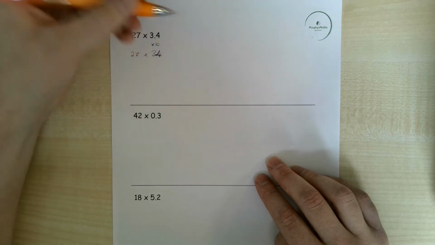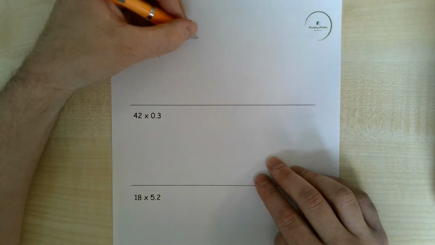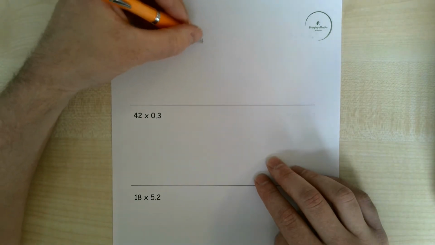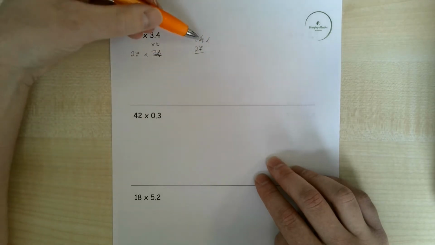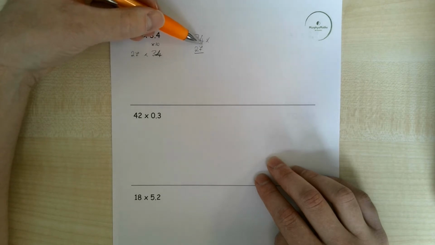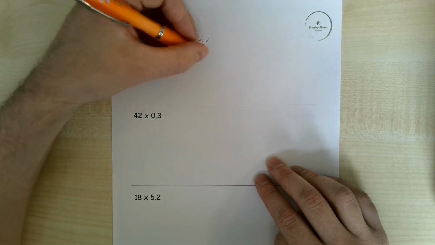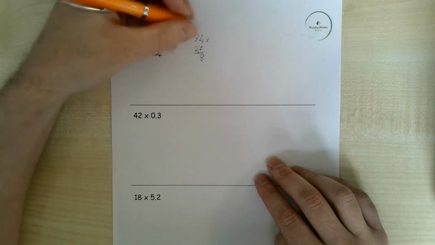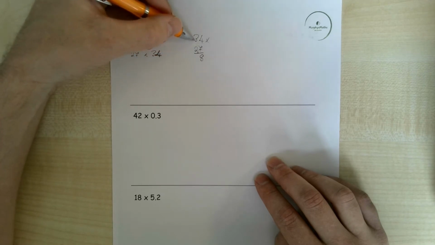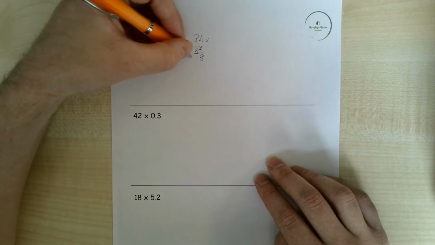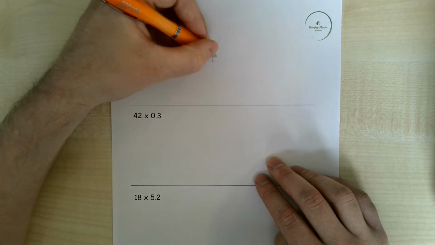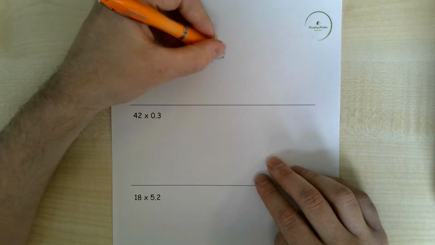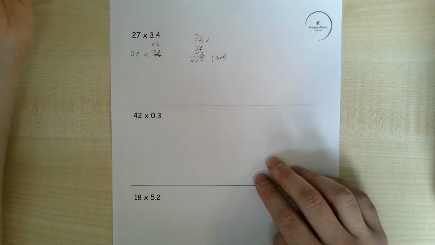So using my column method, I'll always put the bigger number on top. So 34 multiplied by 27. Always start on the right hand side, so it's 7 times 4, 28, carry the 2, 7 times 3, 21, add on that 2 is 23. So essentially here I did 34 multiplied by 7, and that's my 238.